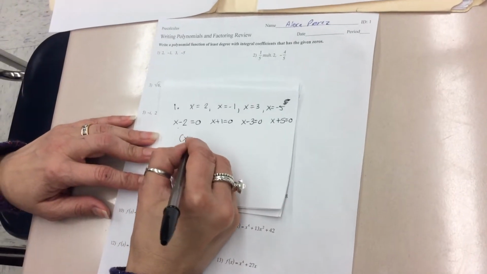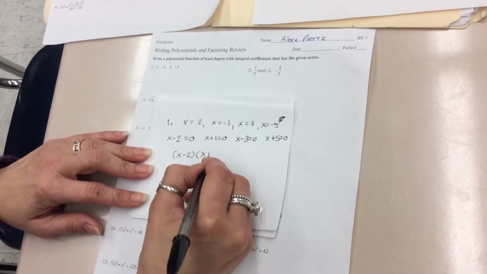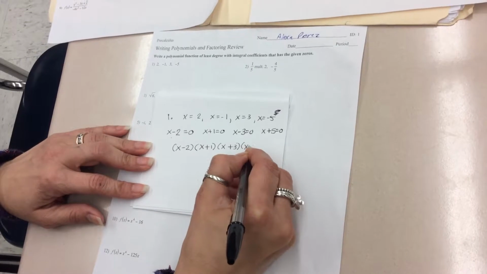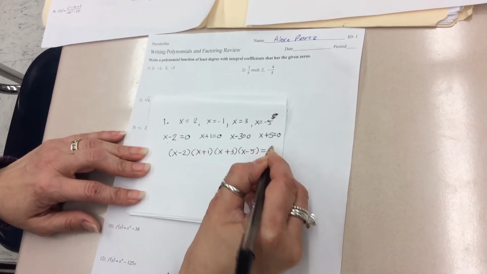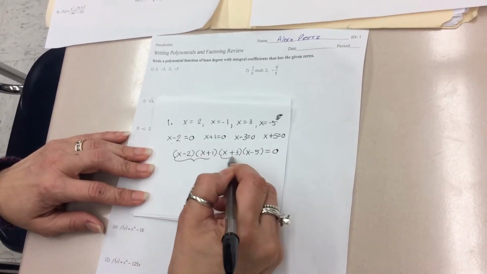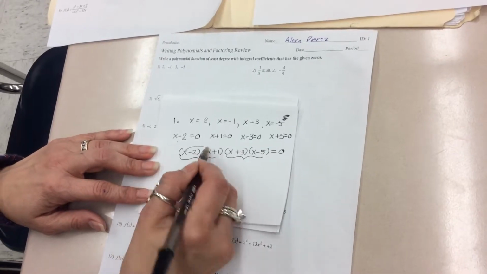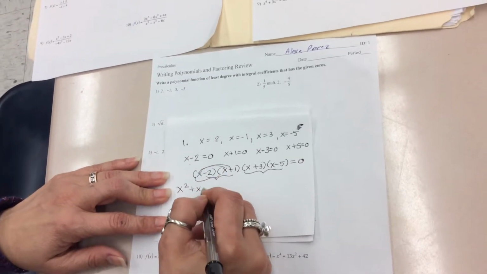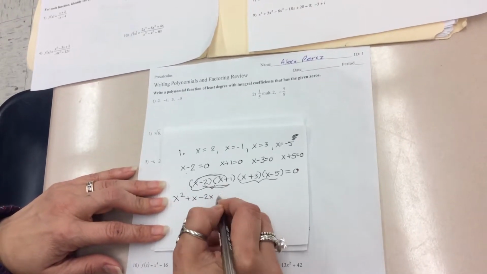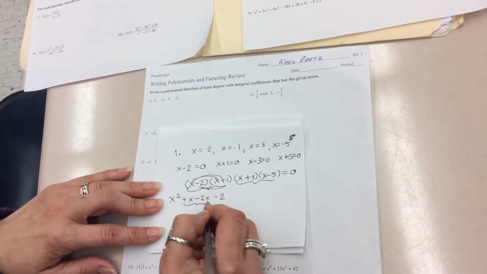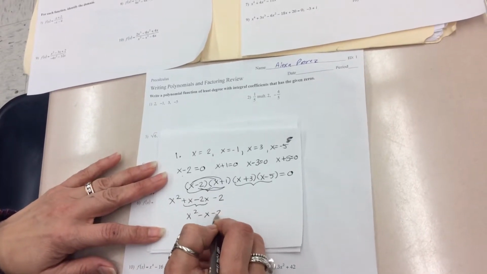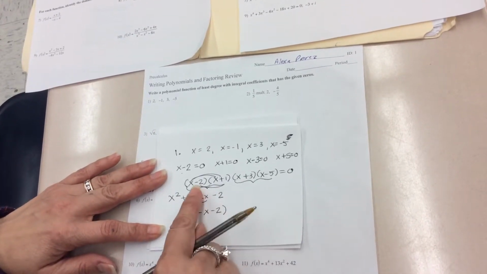So I'm going to have x minus 2 times x plus 1 times x plus 3 times x minus 5 equals 0. And I'm going to go ahead and multiply these two together and then these two together. So I would have x squared plus x minus 2x minus 2. And then I'm going to put these together, combine like terms. So I'm going to have x squared minus x minus 2. This is what I'm going to get when I multiply these two together.